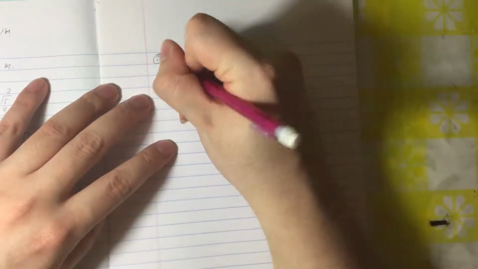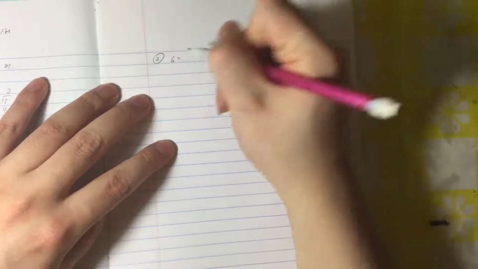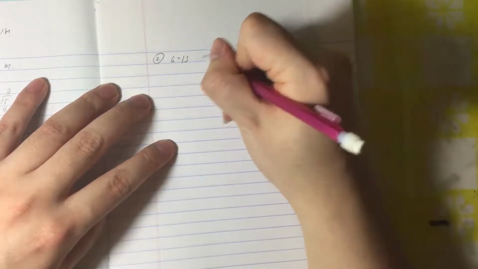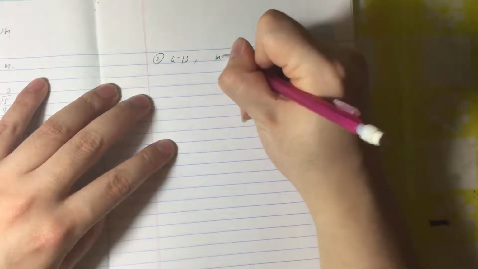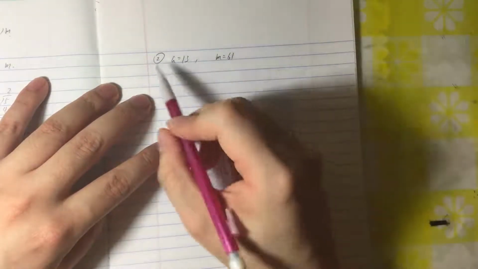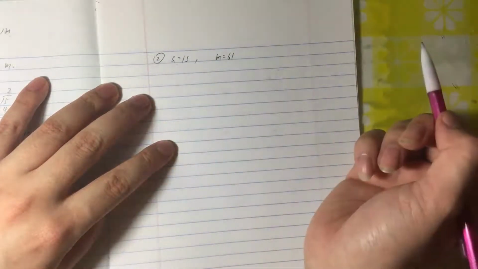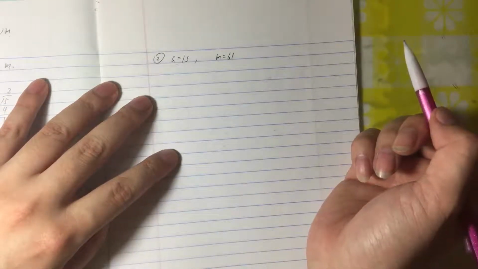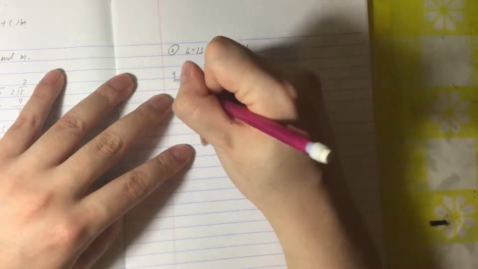Next example. A equals 13. M equals 61. Find the inverse of A mod M. What should we do first? First of all, we need to check the GCD.